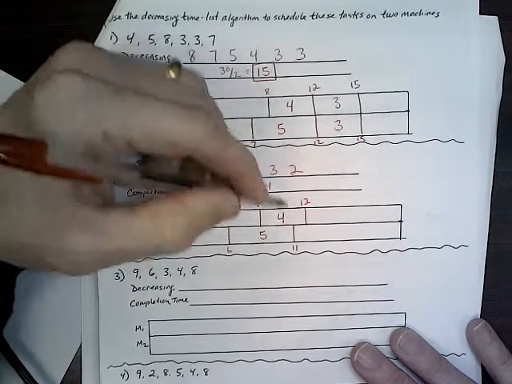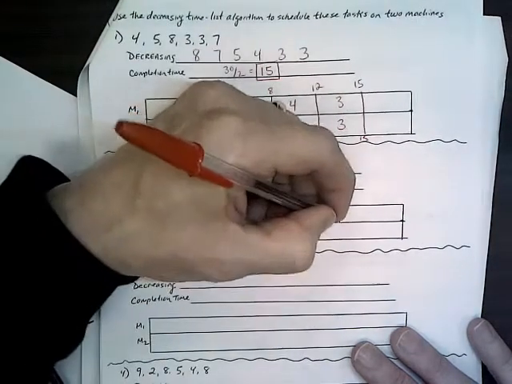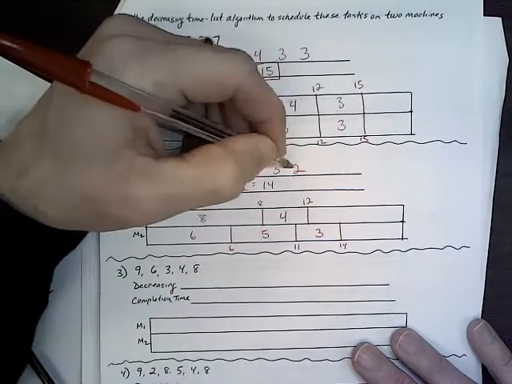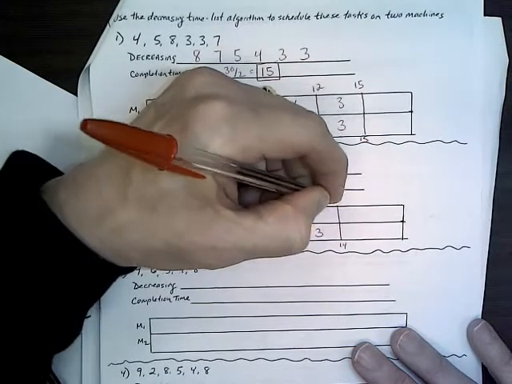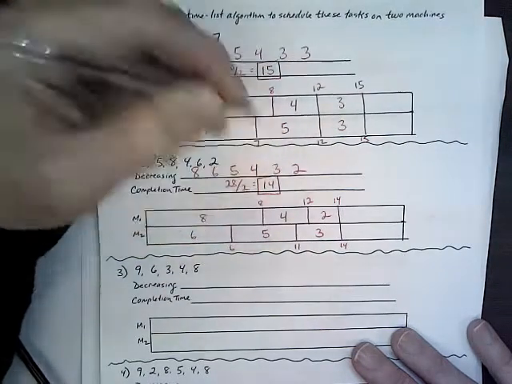Okay, the 3 is going to go down here because this one gets done first. So 11 plus 3 will get us to 14. And then the 2 is going to go up here, and 12 plus 2 is also 14. So the 14 minutes does, in fact, work here.